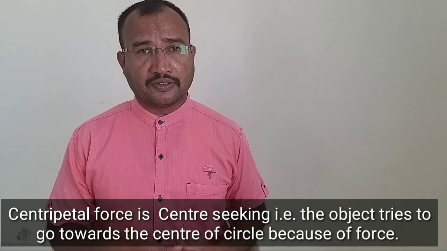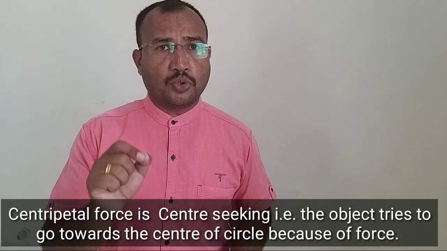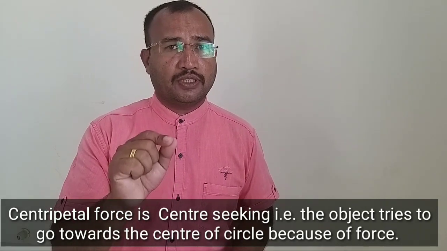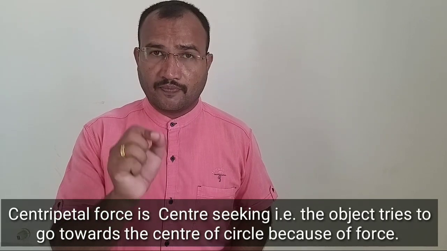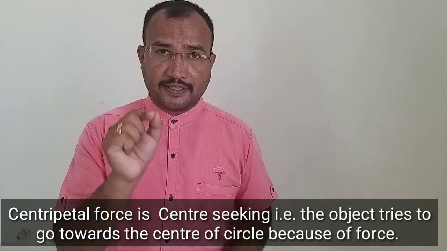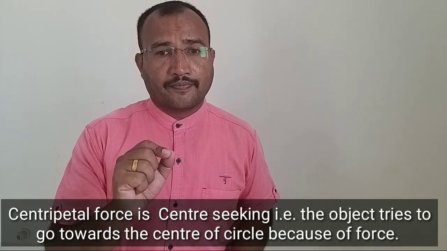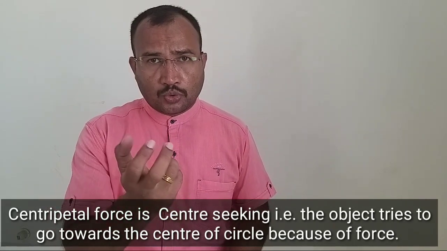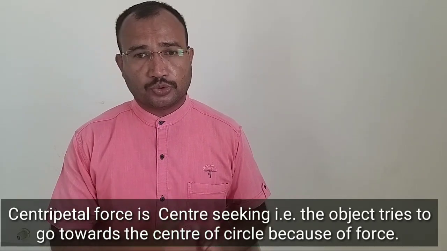Centripetal force means center seeking. That is, the object tries to go towards the center of the circle because of this force. Centripetal force is the center seeking force.